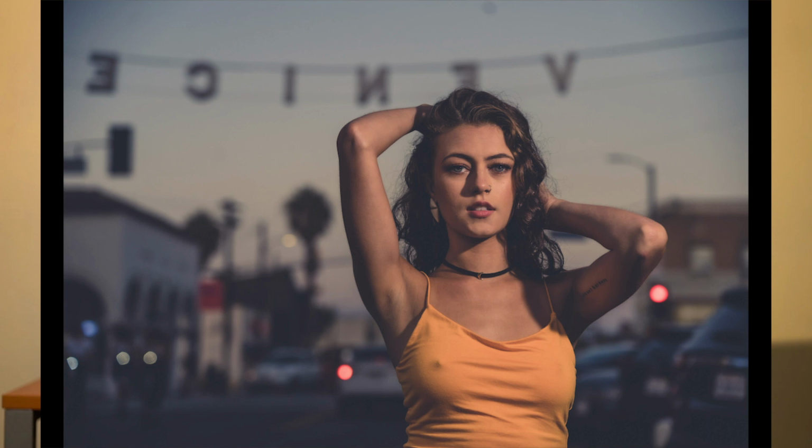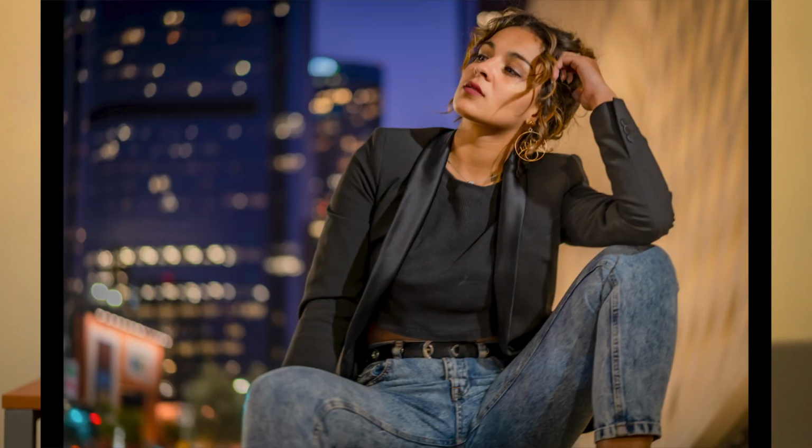And next thing you know, I scheduled a photo shoot with a couple of them, and this is an example of the first one, and this was in Venice Beach. And the second one, this was on Hollywood Boulevard actually. And the third one is downtown LA, and the fourth one was, I think, also Venice Beach. So these 4 models were all from this app right here.